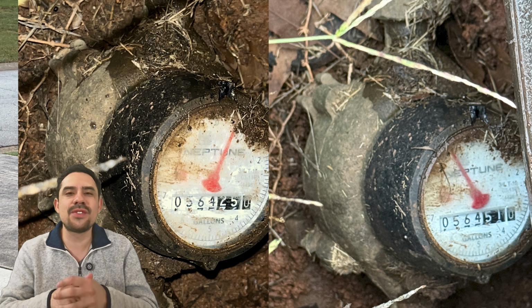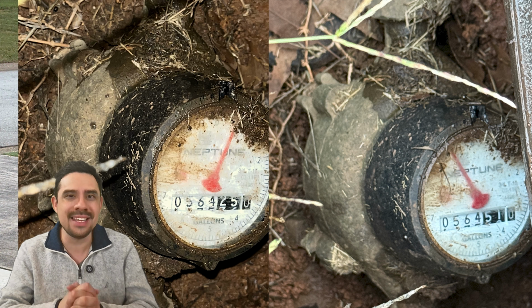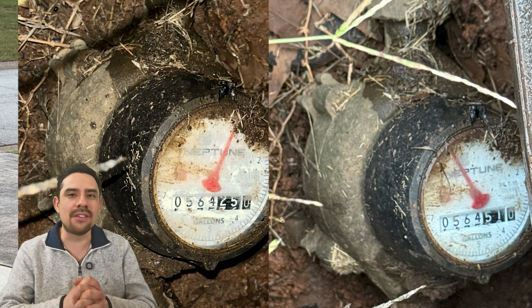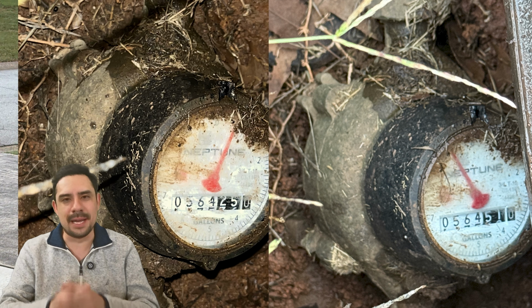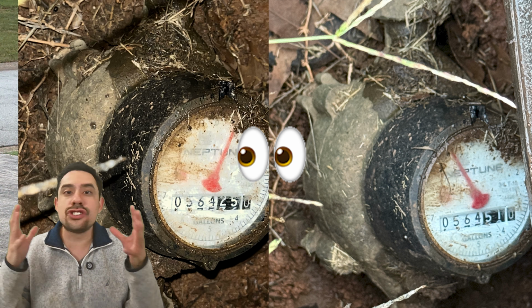If you see a difference like you see here, where apparently this home consumed well over 20 gallons of water overnight, after we shut off the main water valve, you'll know you have a cracked pipe. Now, the second way of doing this is to look at the dial and just stare at it.